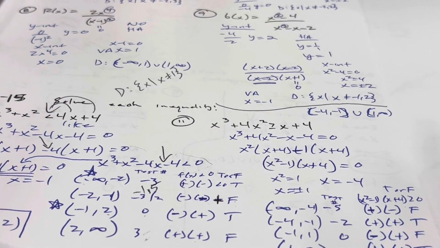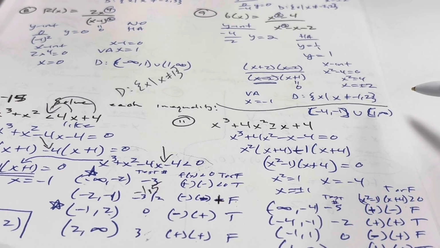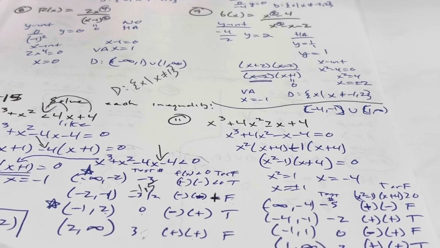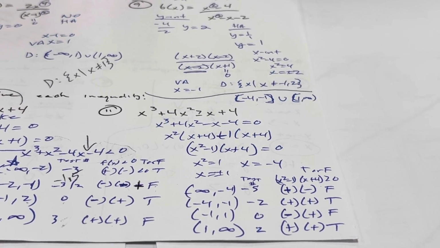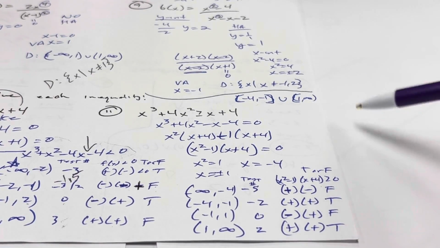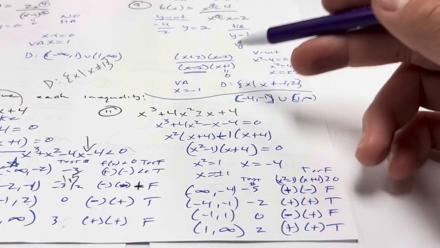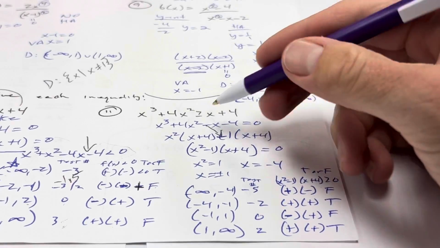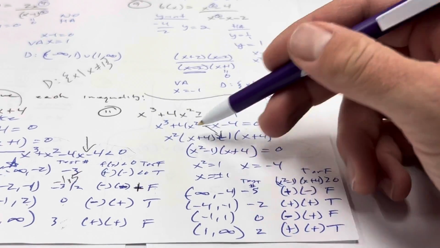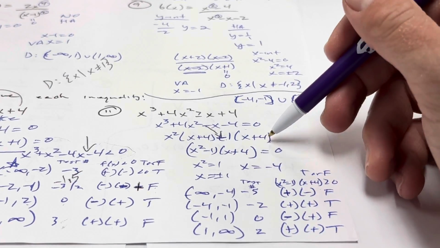All right, so 11 is very much similar to this last question. In fact, I want you to look at the work for 11 because they're really not different. You're going to factor by grouping. Just be careful. They don't have anything in common, so you factor out a negative 1. You've got to bring down the negative on the inside. You divide both terms by negative 1. X squared minus 1, x plus 4.